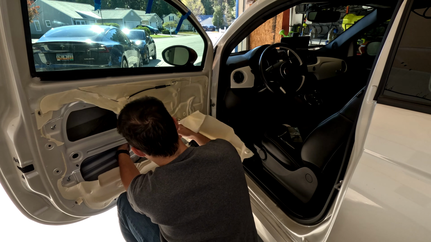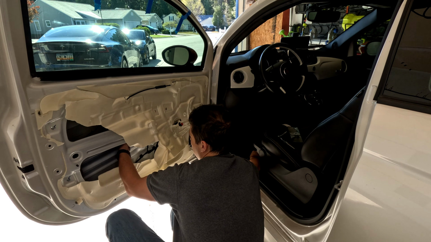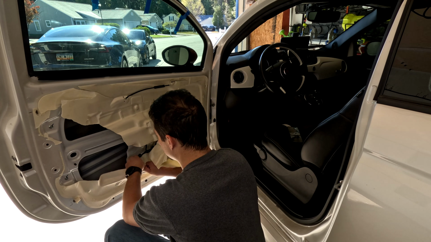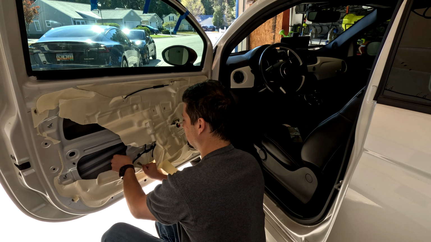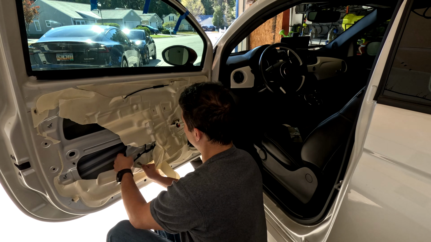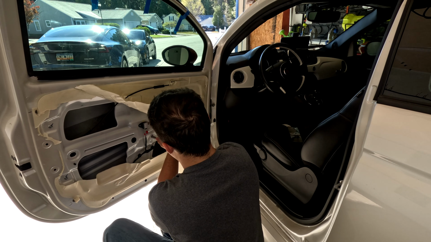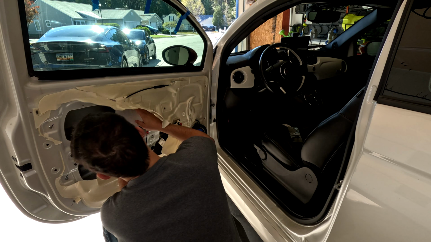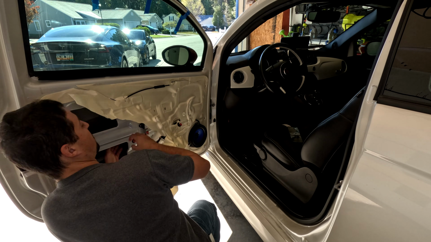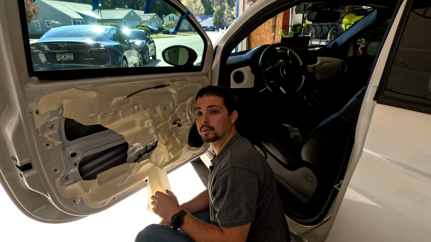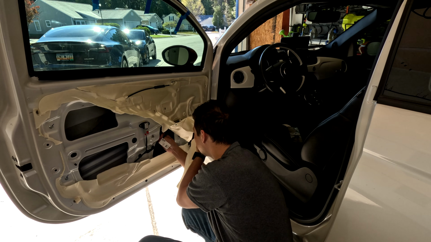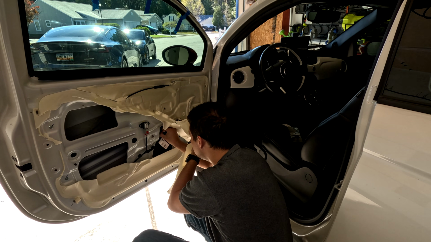All right, there we go. Got all 3 in. I don't really know if there are specific torque settings for these, so we're just going to make them good and tight. And that's good and tight. Okay, cool. At this point, we're going to plug the plug back in here for power to the window.